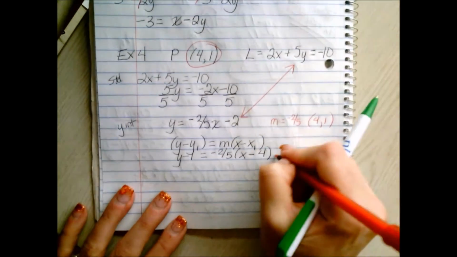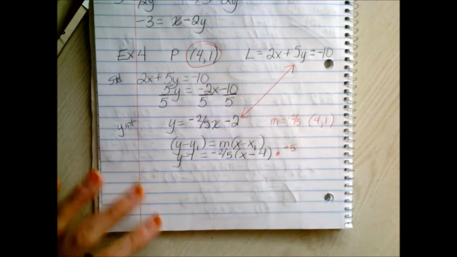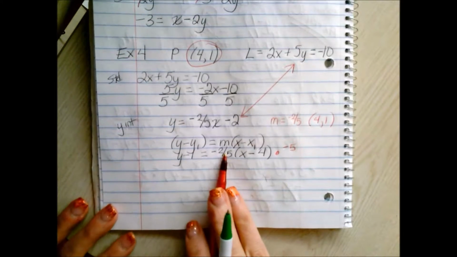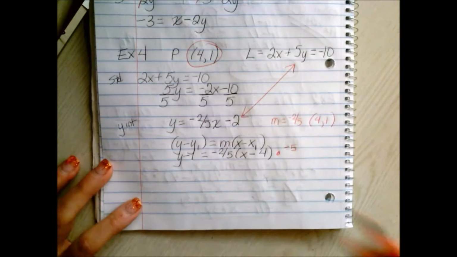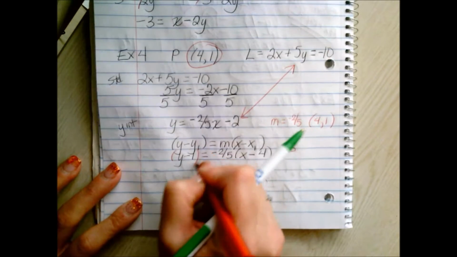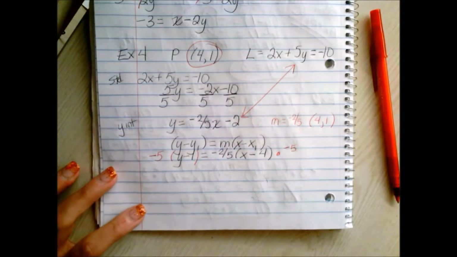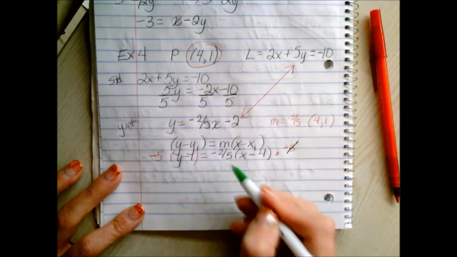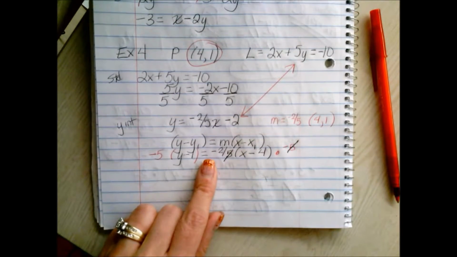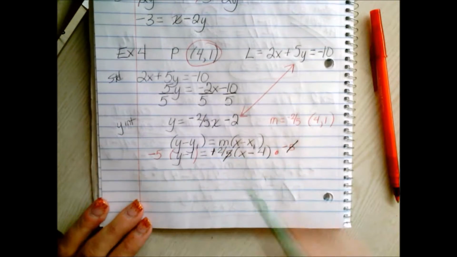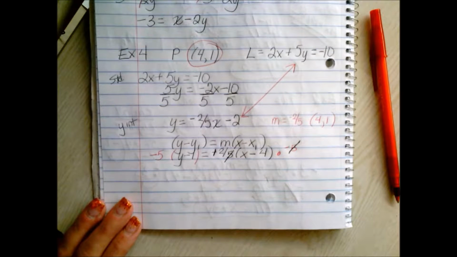I'm going to multiply by a -5 in order to clean up my fraction. So this causes this to disappear, which leaves me with a positive 2. This times this is where we're left.